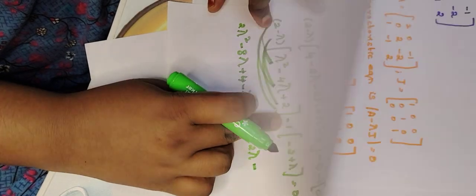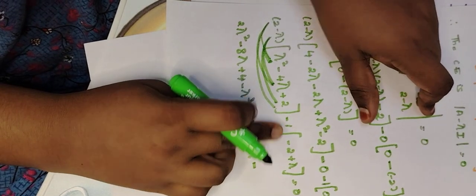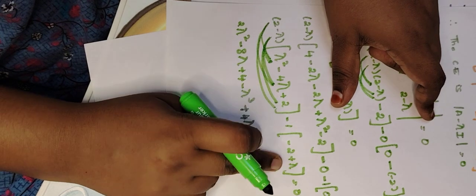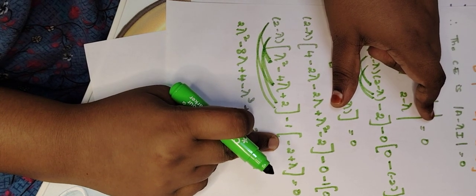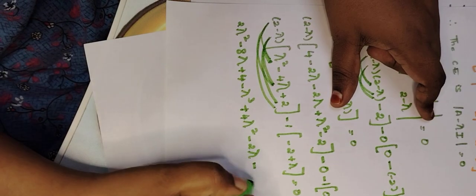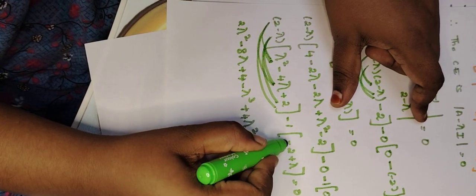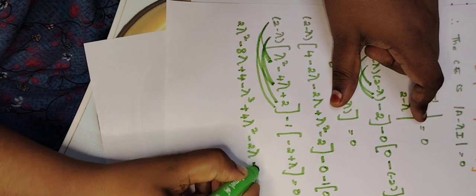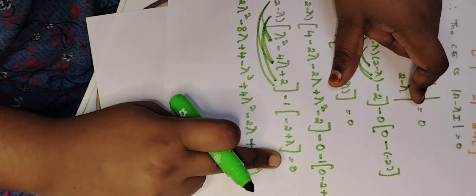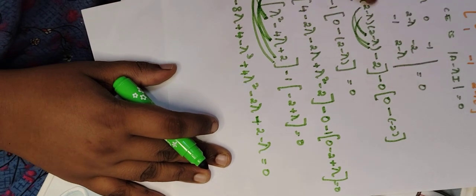And then minus 1 multiplied by minus 2 plus lambda. If we take minus inside the bracket, the negative will become positive and the positive will become negative. So I am taking minus inside the term: this negative will become positive, so this is plus 2 minus lambda. So this will become plus, this will become minus. So plus and minus. The equation is equal to 0.